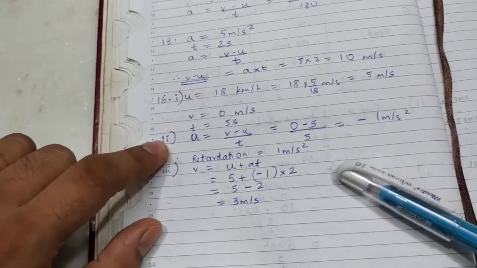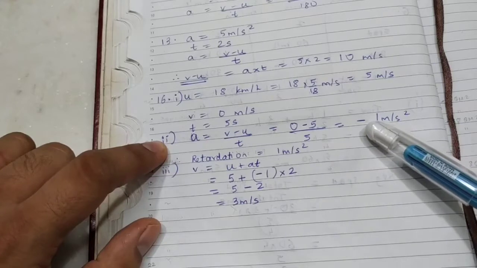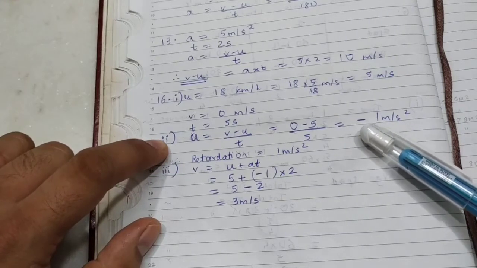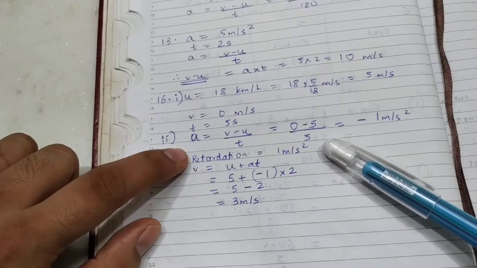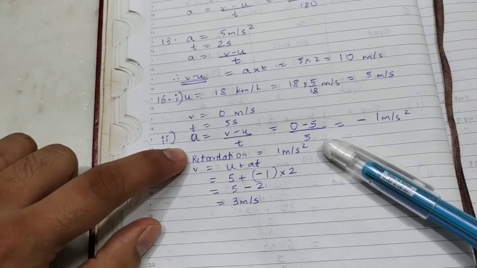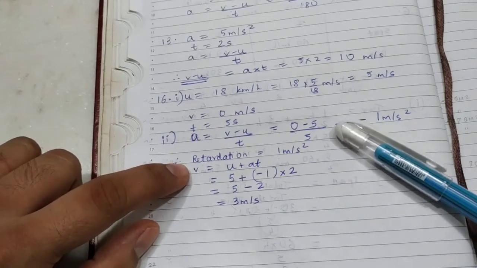Roman number 2, find the retardation. So we find the acceleration using the usual formula, but we get a negative answer as expected because there is a deceleration here. When we write the final statement, retardation is equal to 1 meter per second square, do not write the negative sign. Roman number 3 says, what will be the velocity after 2 seconds?